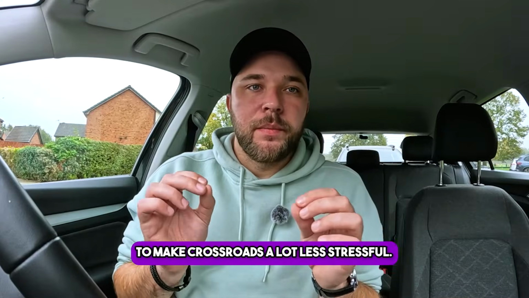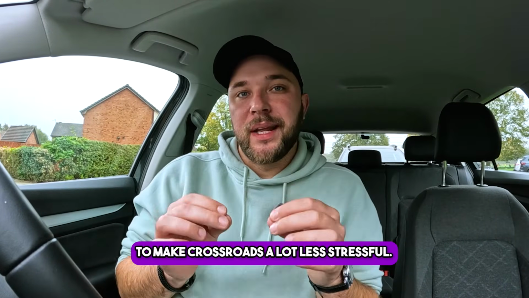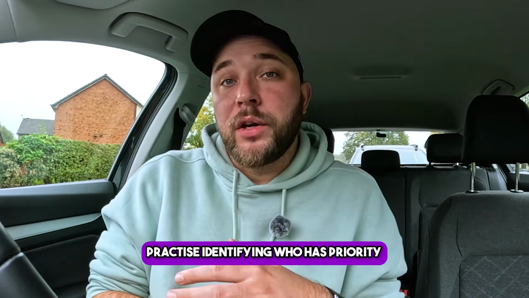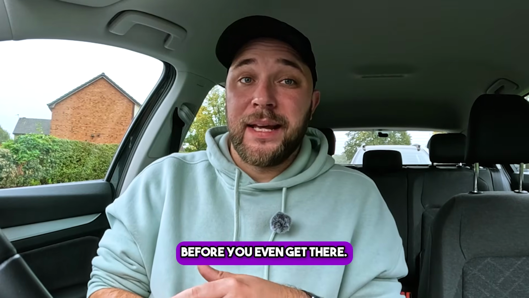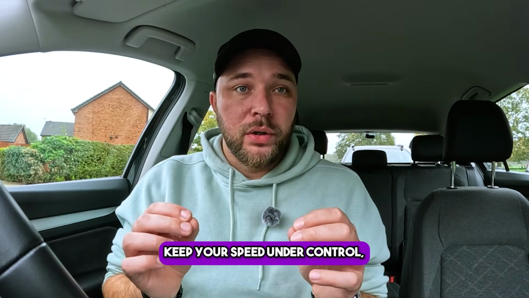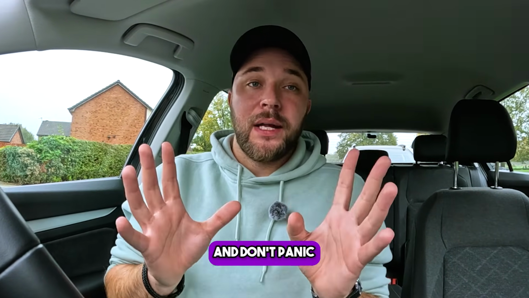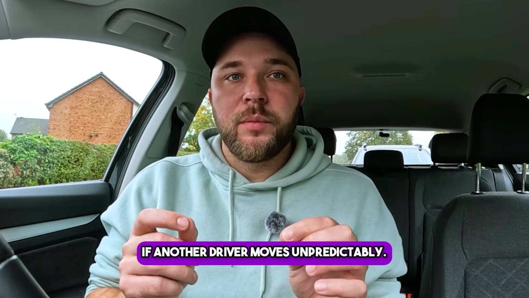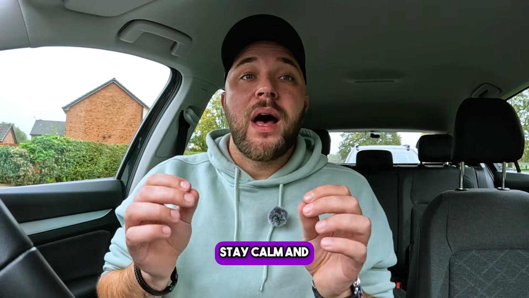Here are a few tips to make crossroads a lot less stressful. Practice identifying who has priority before you even get there. Keep your speed under control. It gives you time to think. And don't panic if another driver moves unpredictably. Stay calm and focus on what's safe.